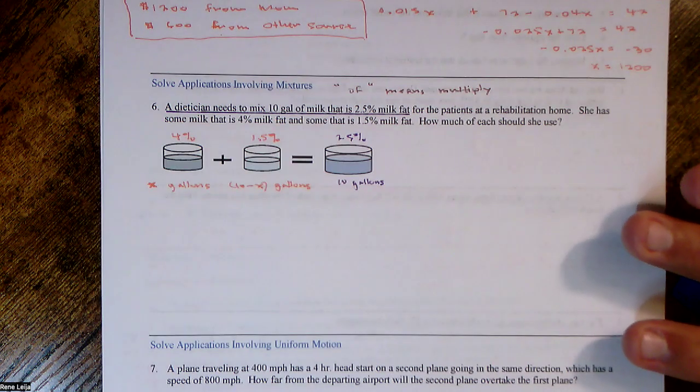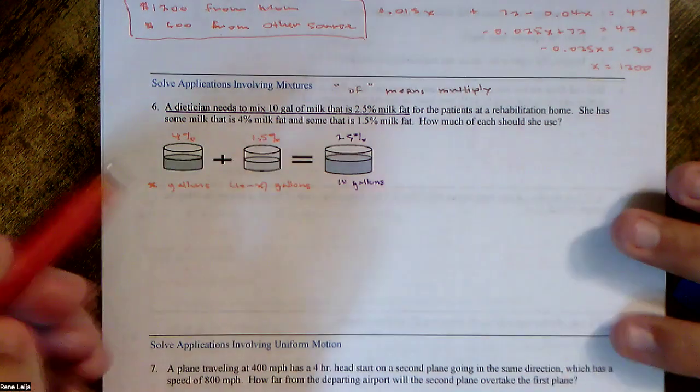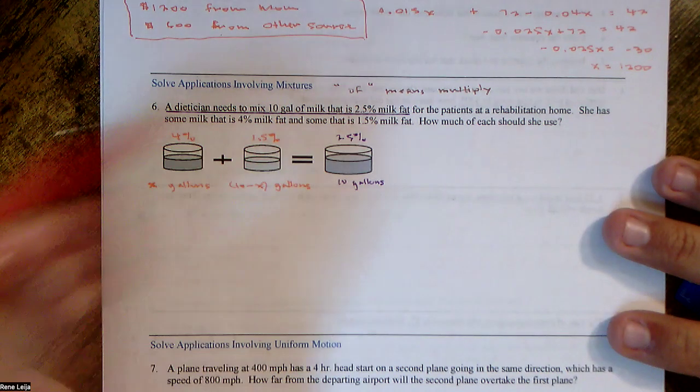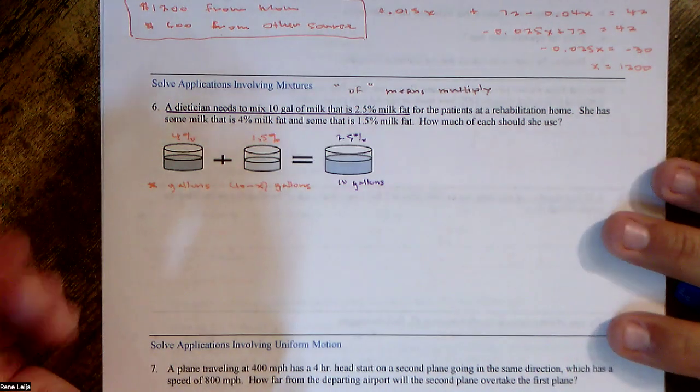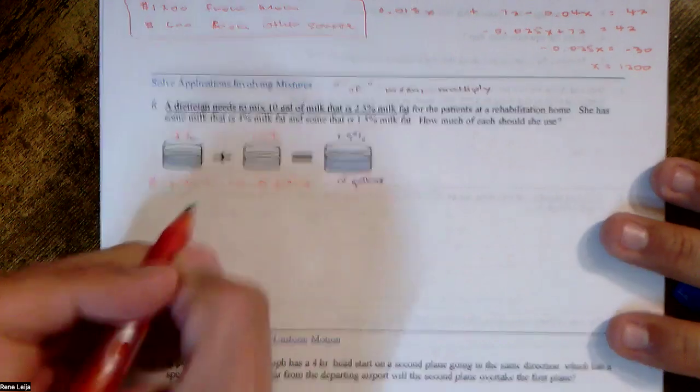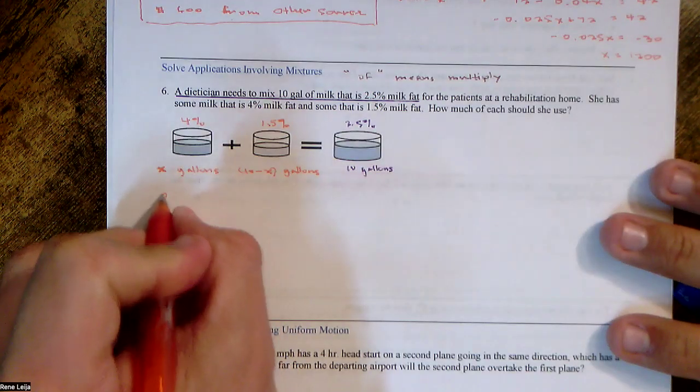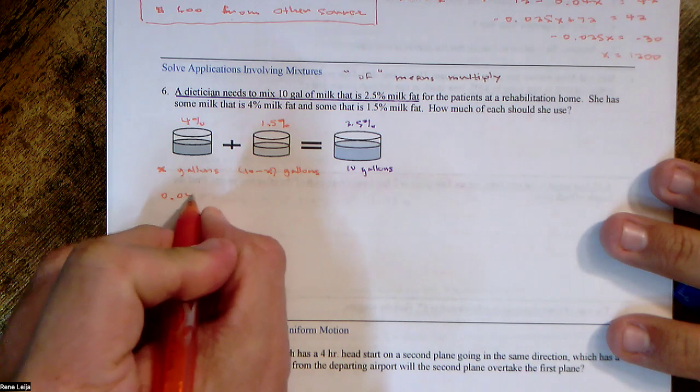Now, before we do that, we also need to convert our percentages into decimals. So 4% is going to be 0.04.